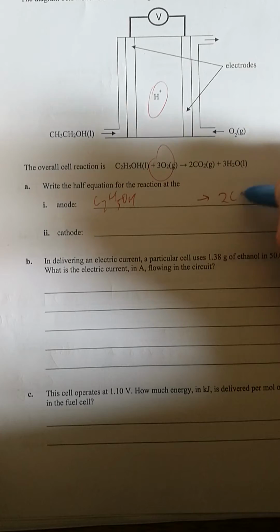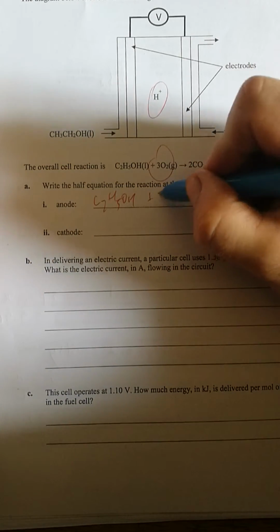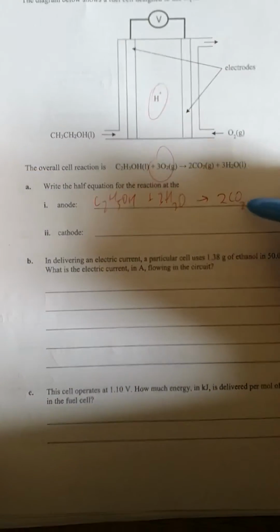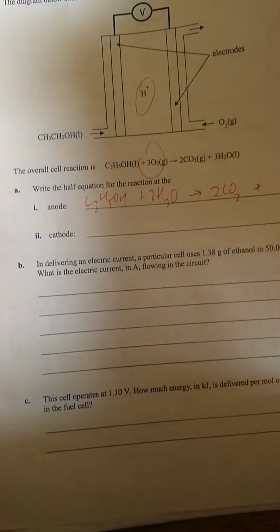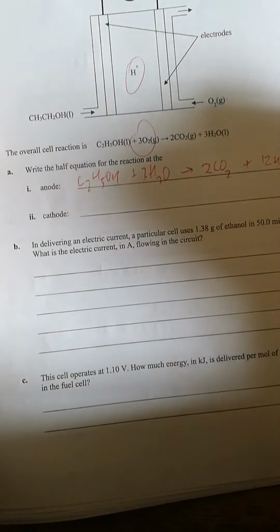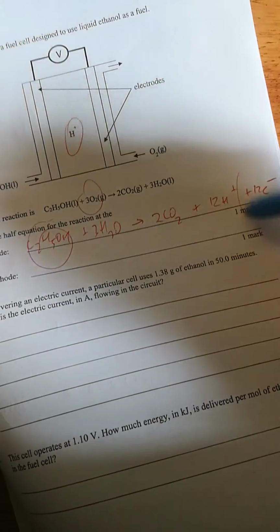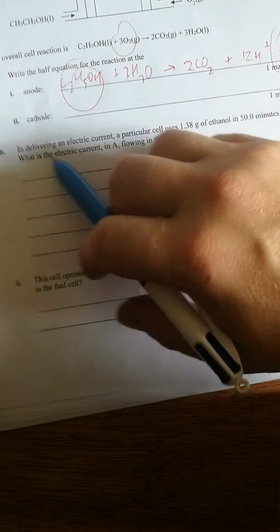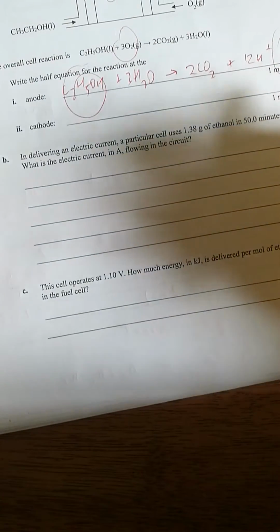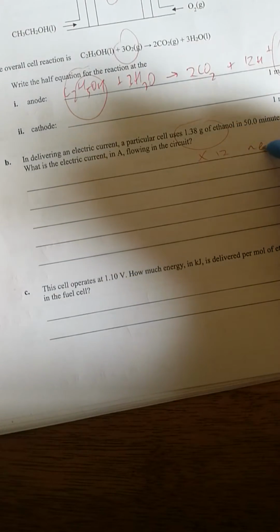So this forms two CO2s, and then you use H2Os to balance it. So carbon's already balanced, 3 waters to balance the oxygens, and then we've got to add 6, and 6 is 12 hydrogens and 12 electrons. And then put your states in. What we can see is 1 mole of ethanol produces 12 moles of electrons. So a lot of you didn't do this part right, because when you worked out the moles of ethanol, you had to times that by 12 to get the number of moles of electrons.